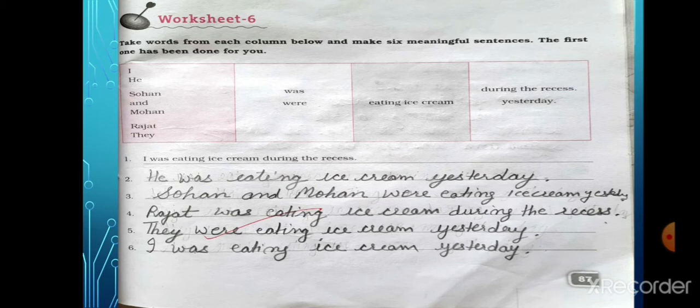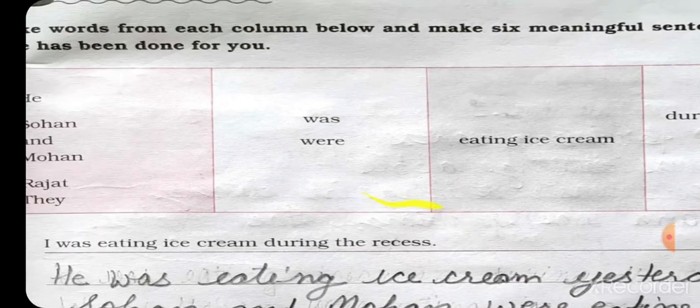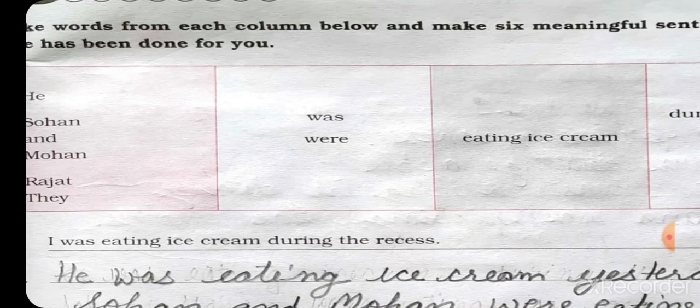First of all, take words from each column below and make 6 meaningful sentences. The first one has been done for you. Let's, students, make meaningful sentences with the help of these columns, with the help of these words. I, it's singular one, students. So helping verb should be was. What helping verb will we use with I, beta? Was. I was eating ice cream during the recess. Okay, I was eating ice cream during the recess.